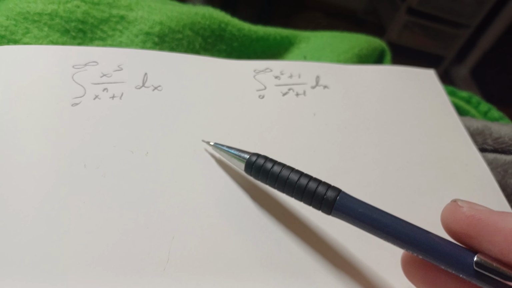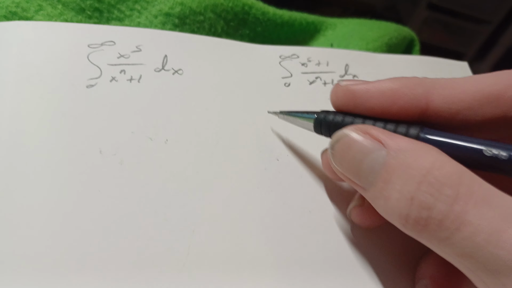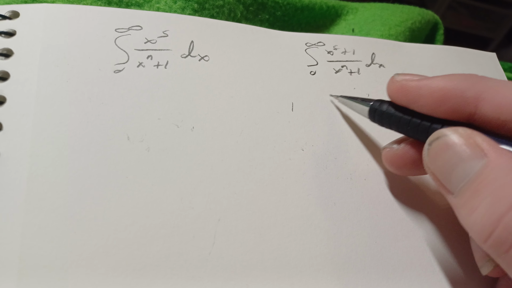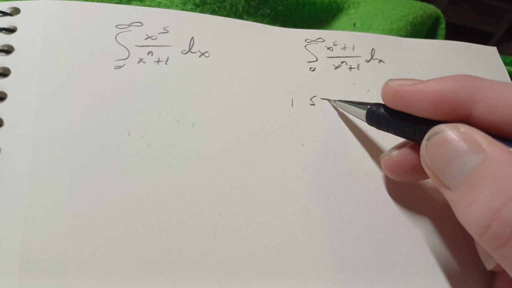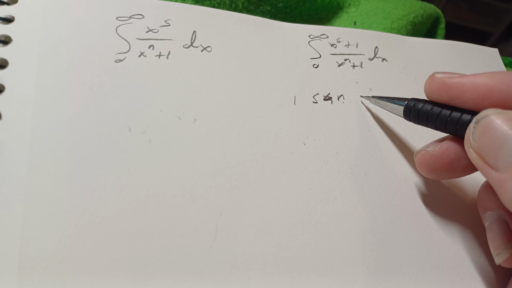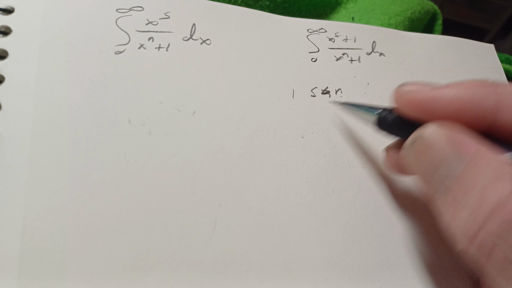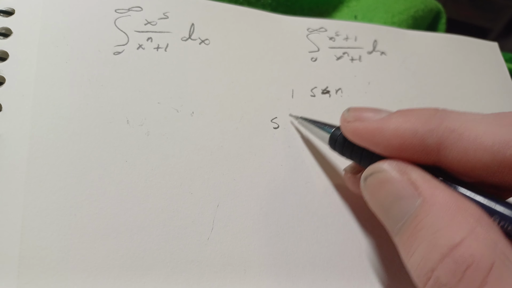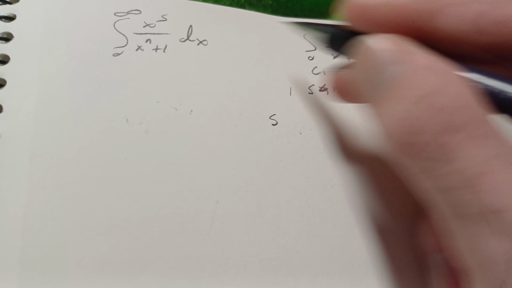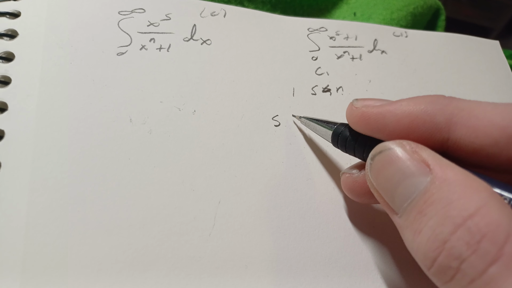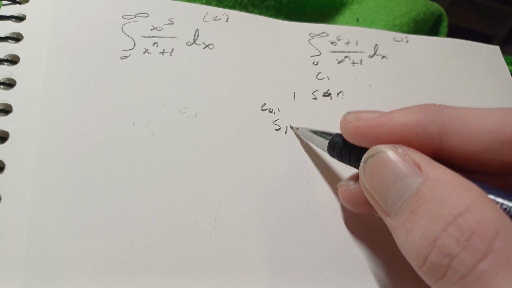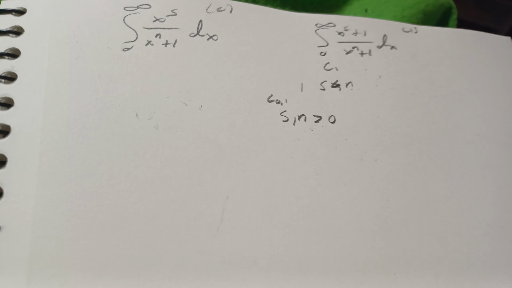We'll calculate two generalized integrals. In this integral, we have a condition that x is less than n. And in both these integrals, we have the condition. So this is the condition for integral 1, and the condition for 0 and 1 is that s and n are bigger than 0.